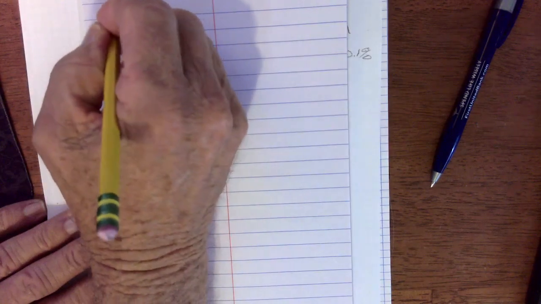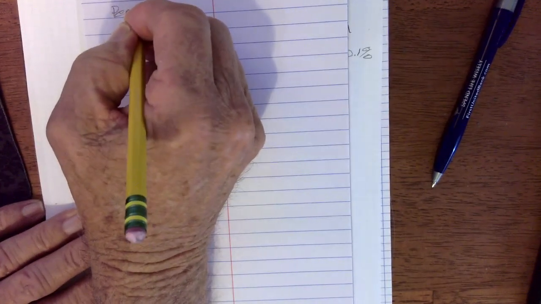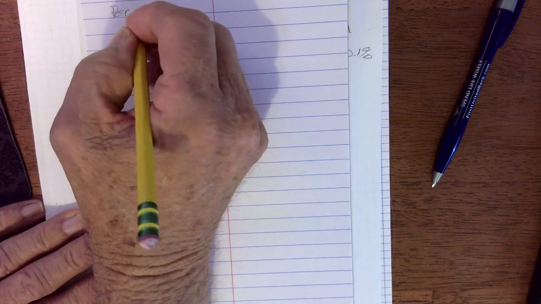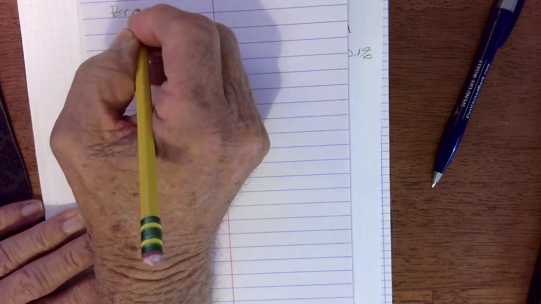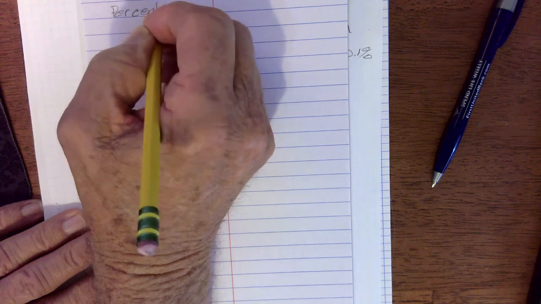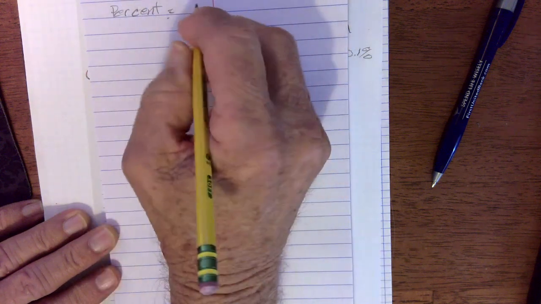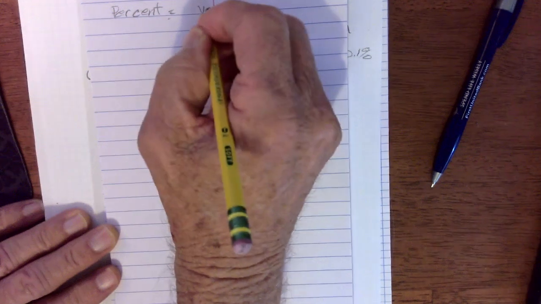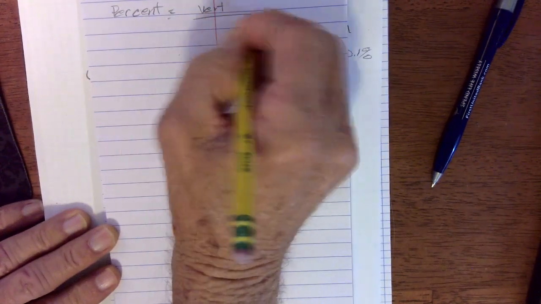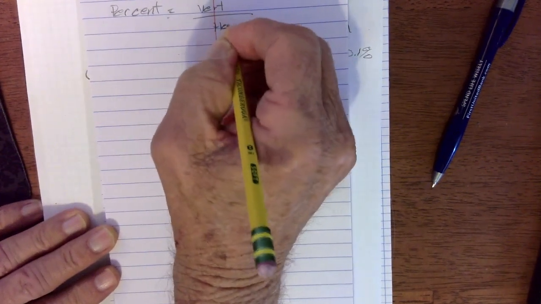So I said, feel free to write this down. You will use it over and over again. Percent grade equals the vertical divided by the horizontal.